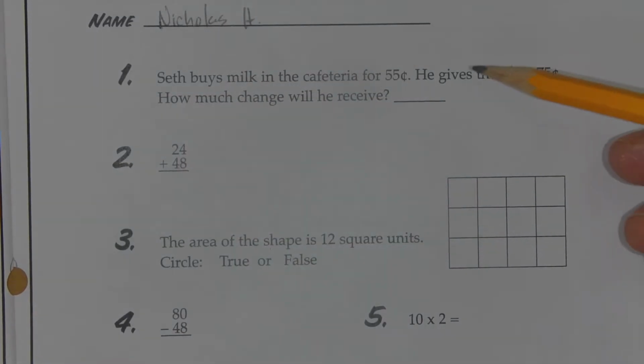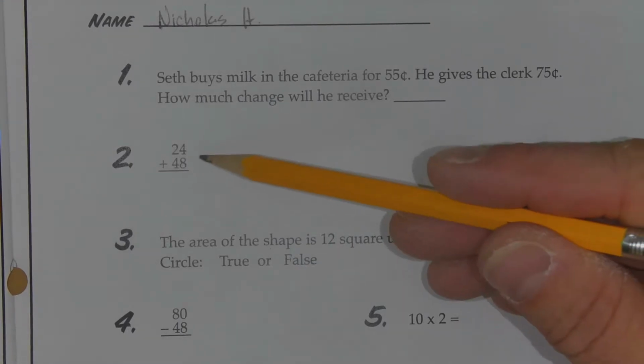Number 1, Seth buys milk in the cafeteria for 55 cents. He gives the clerk 75 cents. How much change will he receive? Number 2 is 24 plus 48.